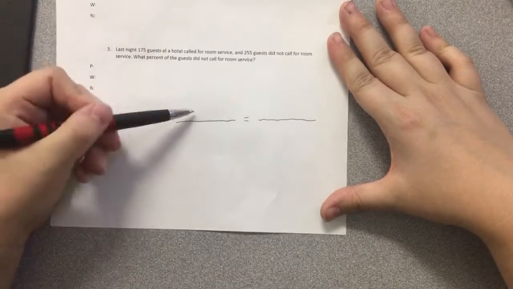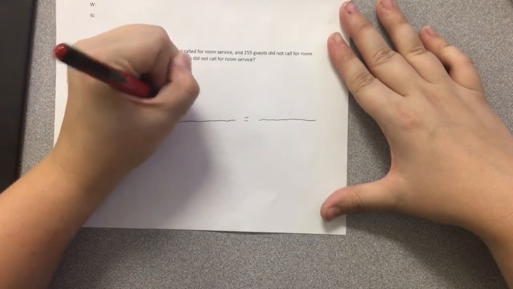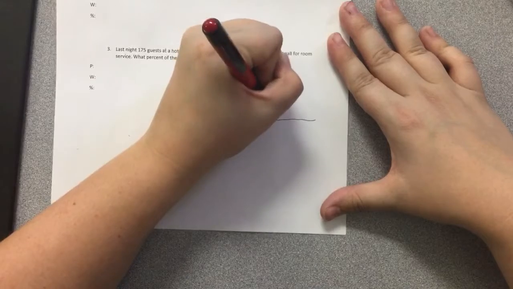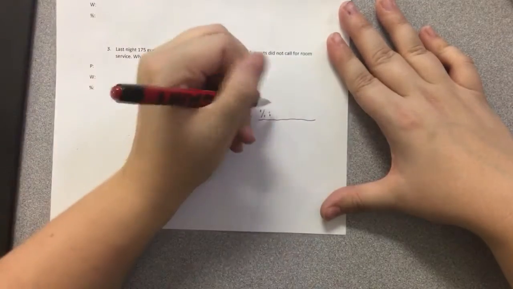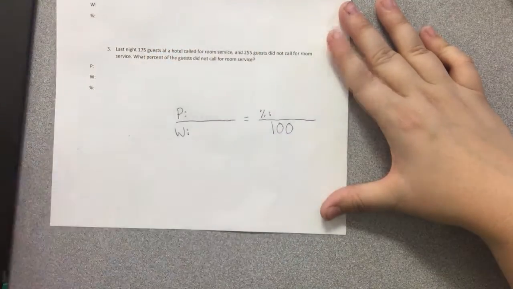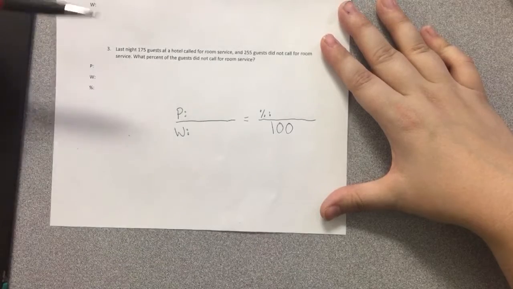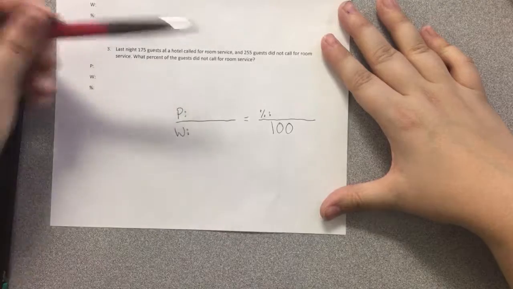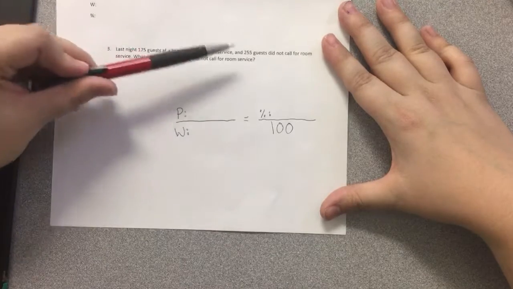We know we need to put the part over the whole, and the percent is always over 100.